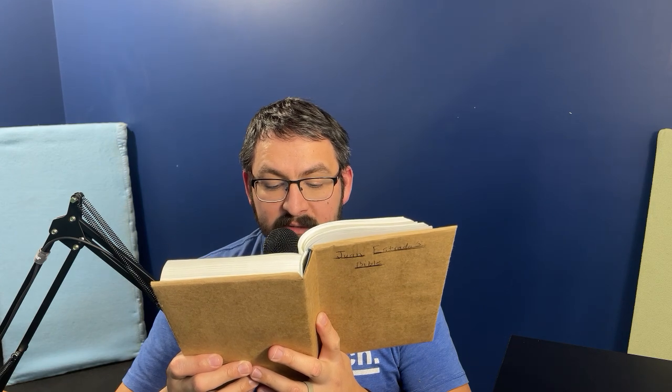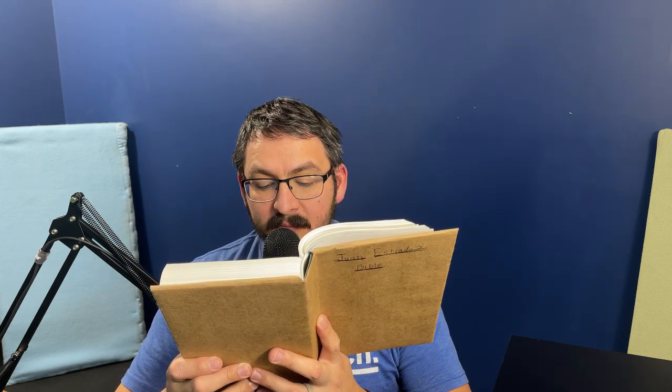But he must take whatever is left of the bull, its hide, meat, head, legs, internal organs, and dung, and carry it away to a place outside the camp that is ceremonially clean. The place where the ashes are dumped, there on the ash heap, he will burn it on a wood fire.